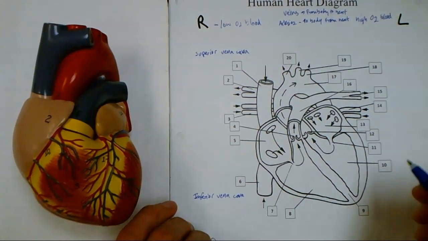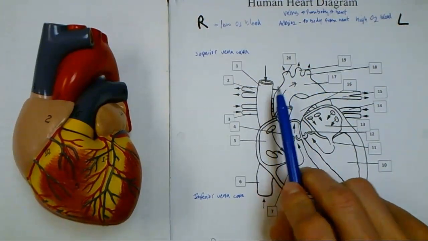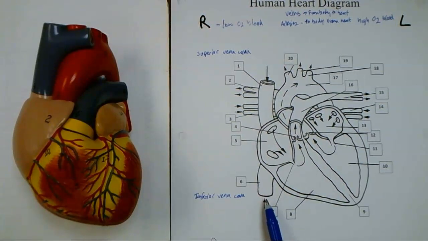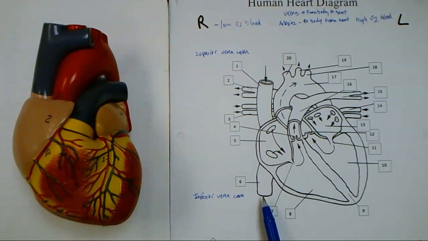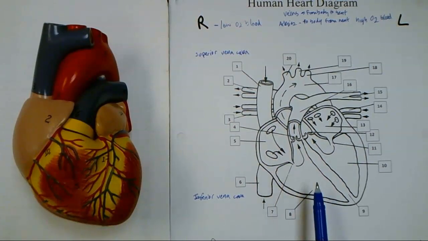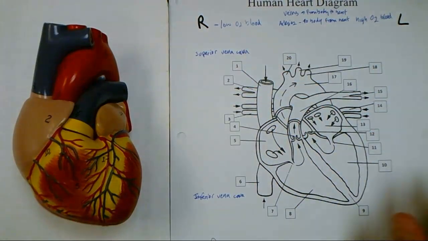These are the main veins from the body. The superior comes from the upper portion of the body, and the inferior vein comes from the bottom portion of the body. So blood that is low in oxygen, because it just came from the body and all the oxygen was used up, is coming to the heart so it can get reoxygenated and pumped back to the body. So this is the superior and inferior vena cava.